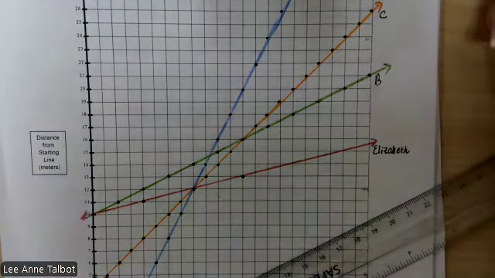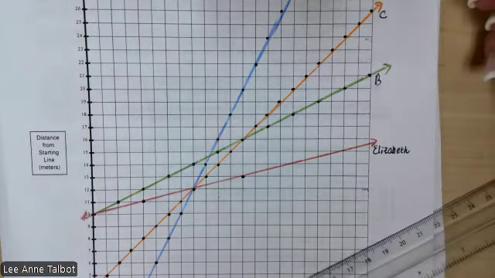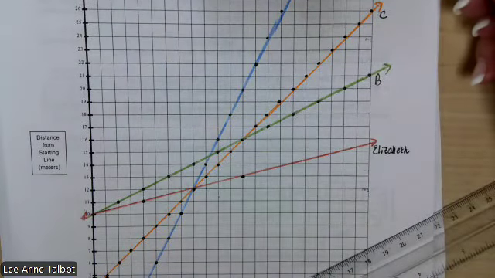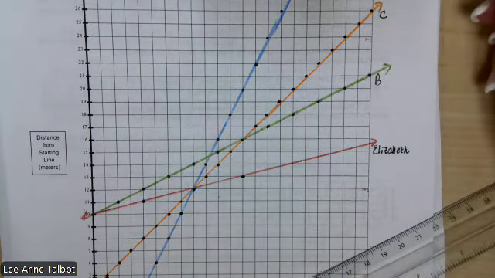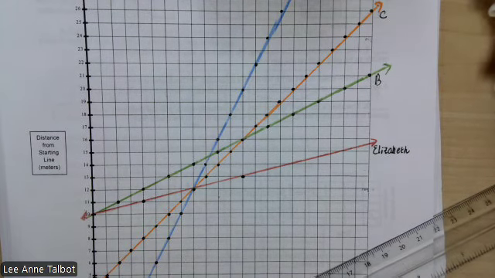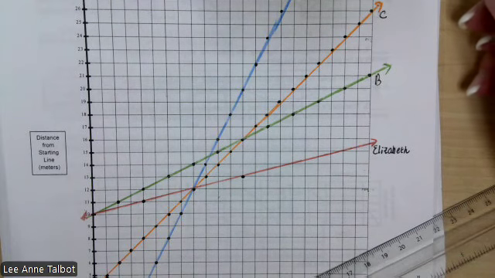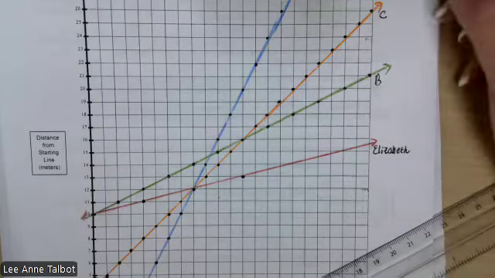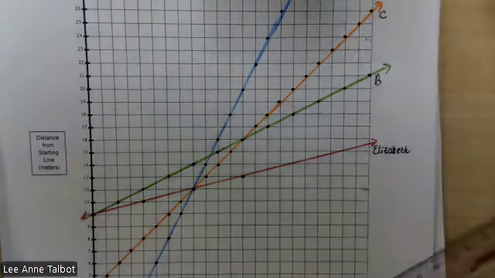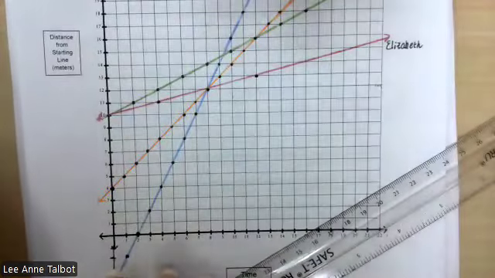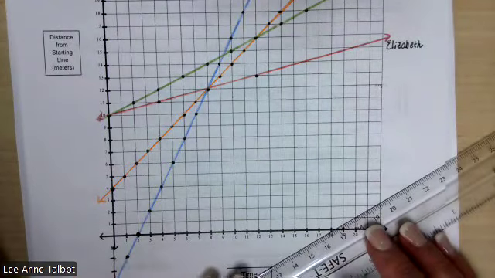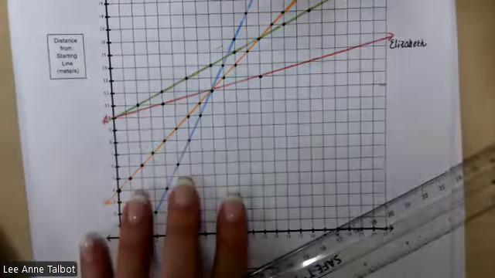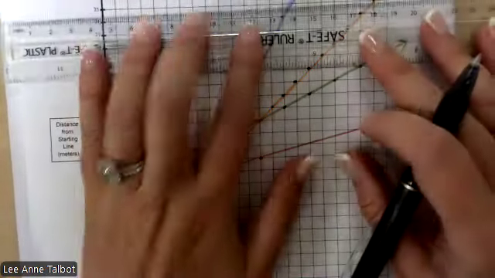Huh, it looks like we're either going to end up with 6 or 7 lines on here, depending on if you graph the finish line. So you'll have 6 or 7. Does anybody know what the finish line is? 25. Okay. That's easy.